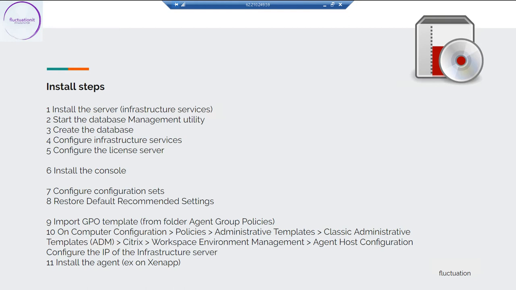It's some of the best practice, and Citrix did a lot of work. The best practice is to restore the default configuration settings, where you have most of the settings, a recommendation that really fits all organizations today. After, remember something very important: it's a Windows software, so you will need group policies. You will have to go to the agent folder and import your ADMX and ADML.